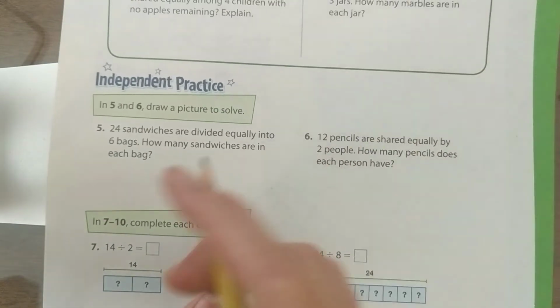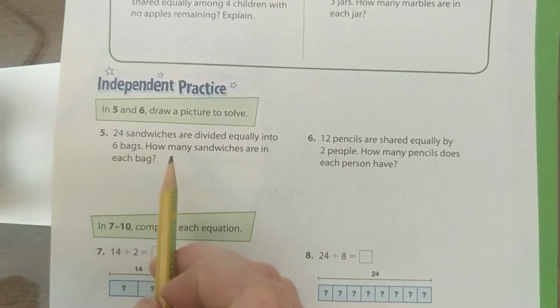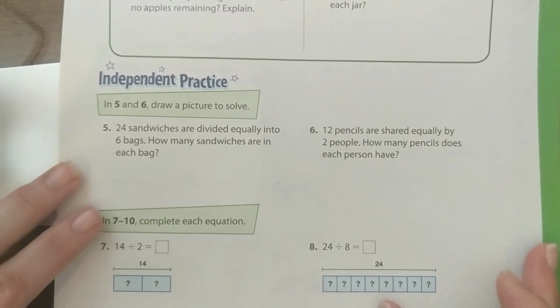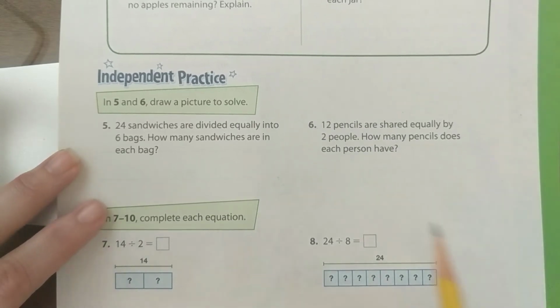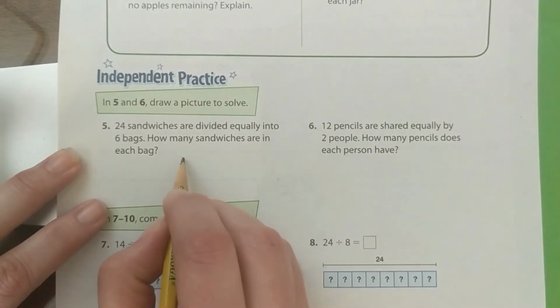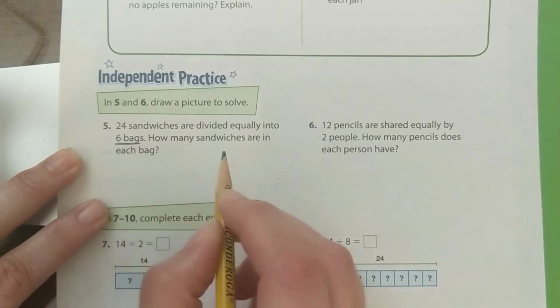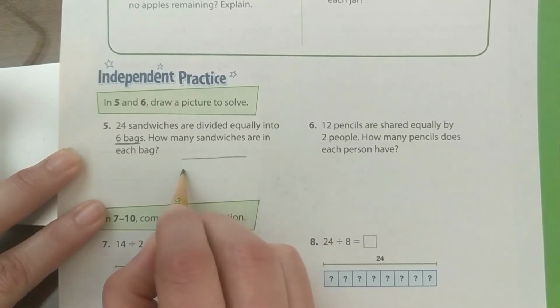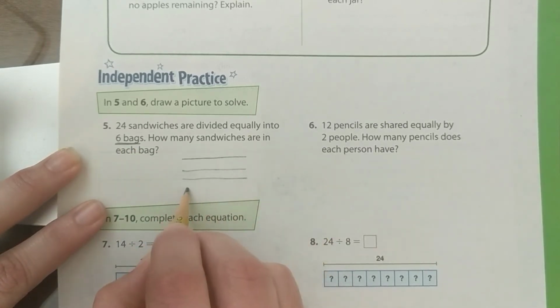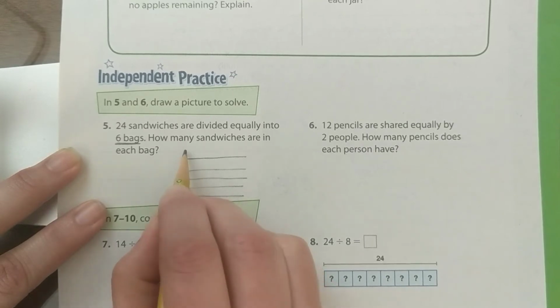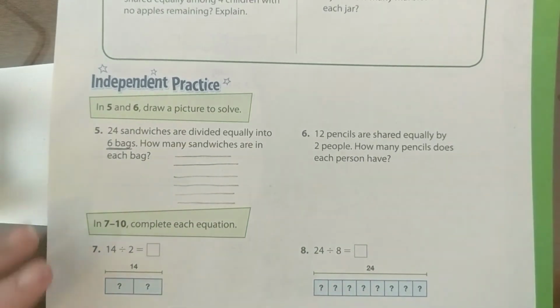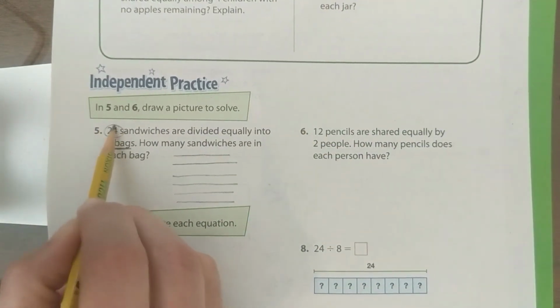Okay, number 5. 24 sandwiches are divided equally into 6 bags. How many sandwiches are in each bag? I'll do an array this time. So let's draw, for the 6 bags, we're going to draw 6 rows. 1, 2, 3, 4, 5. I'll draw one more up here. Now I have 6.